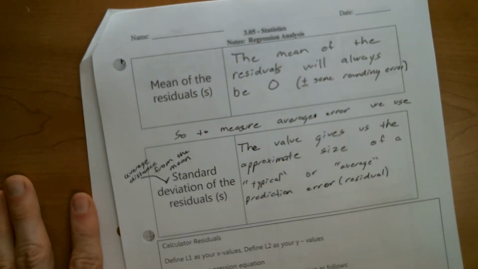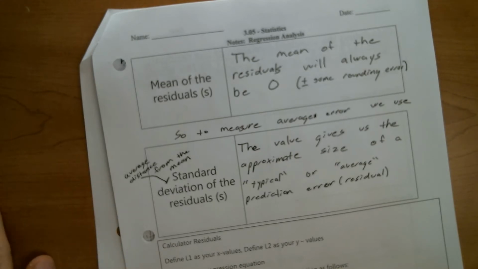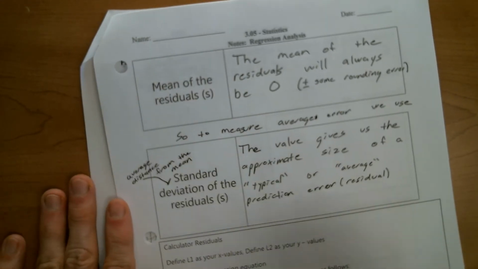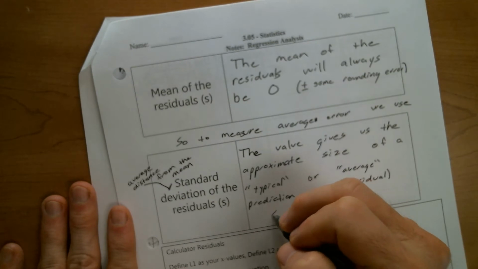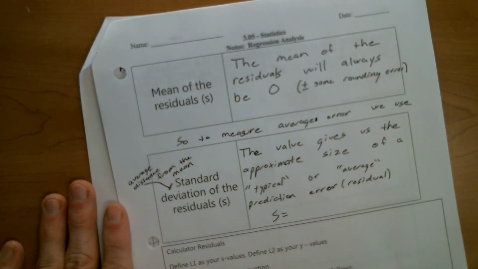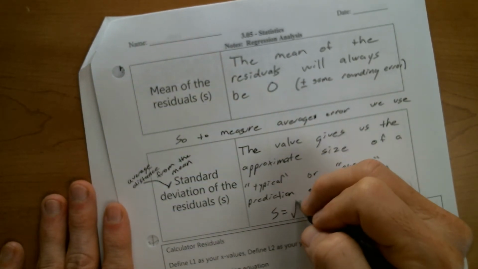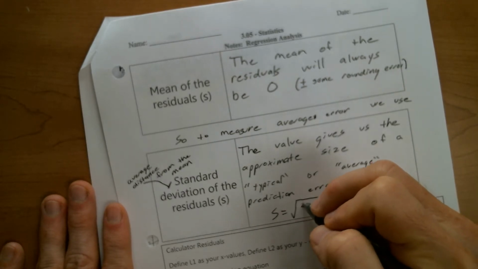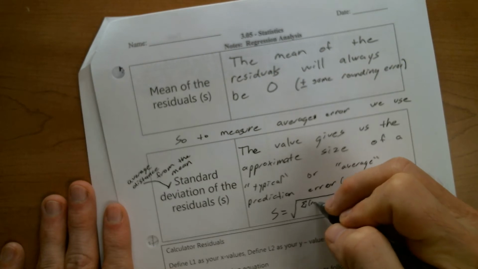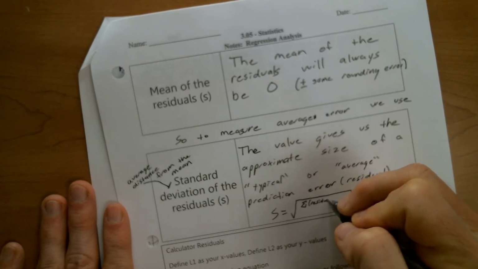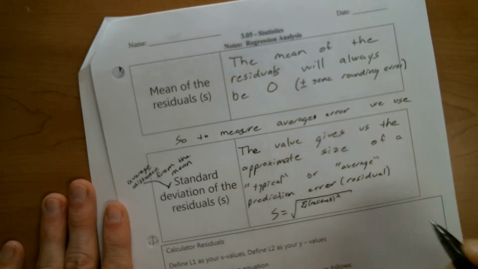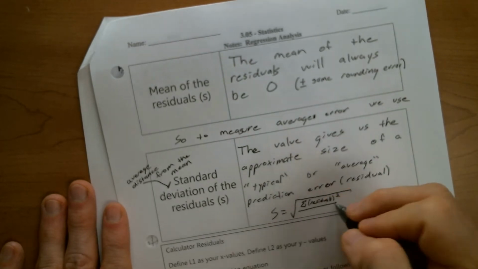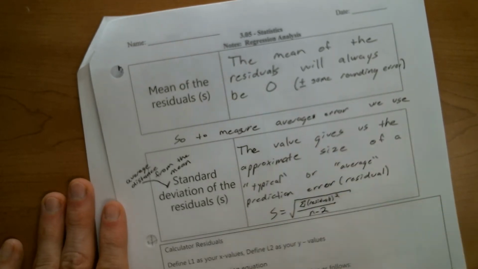So how do we calculate the standard deviation of the residuals? Well, it's very similar to what we've done in the past. It's going to be the square root of the sum of the residuals squared, all divided by n minus 2.